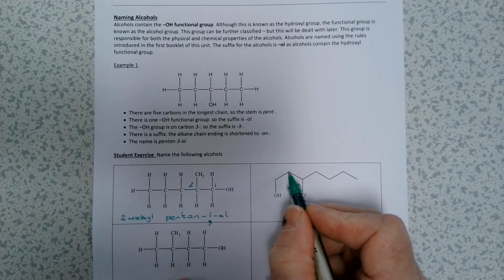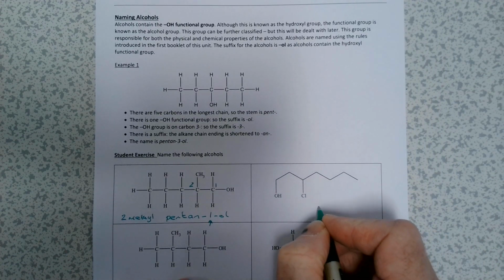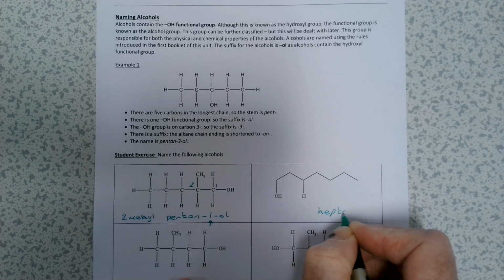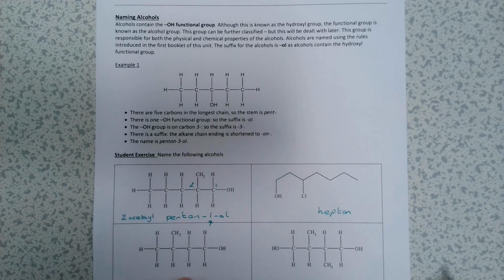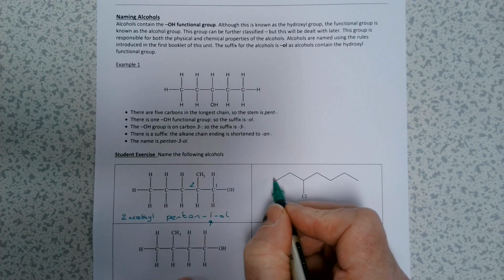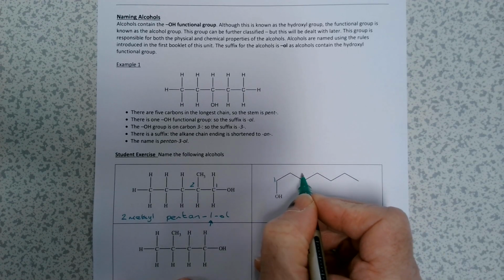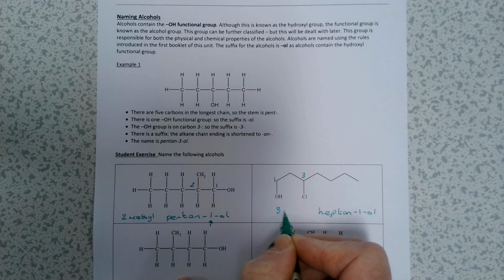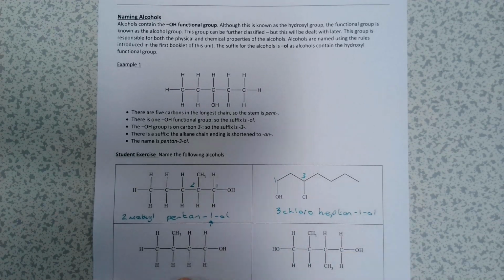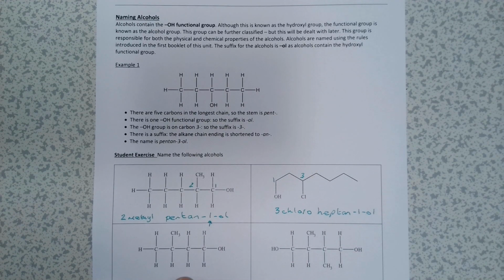Second example, 1, 2, 3, 4, 5, 6, 7. Hept. Again, an, because all the bonds are single bonds. And on carbon number 1, we have our OH group. Carbon number 3, we have a chlorine atom.